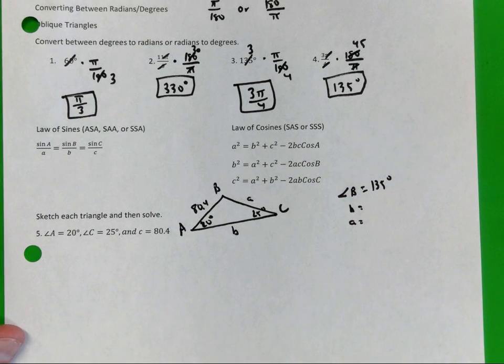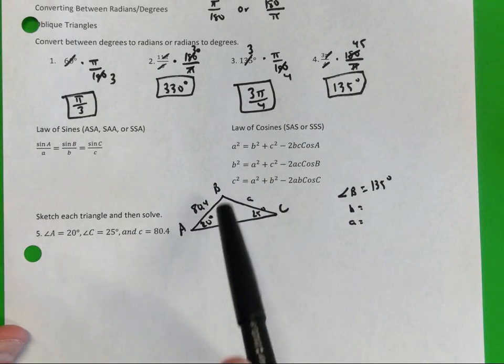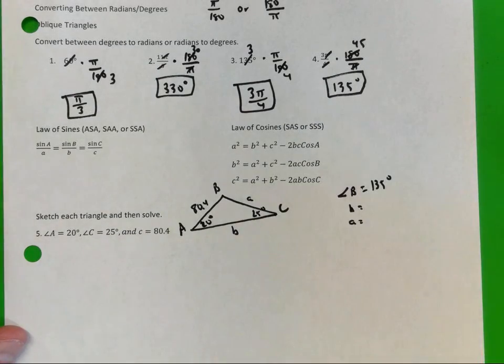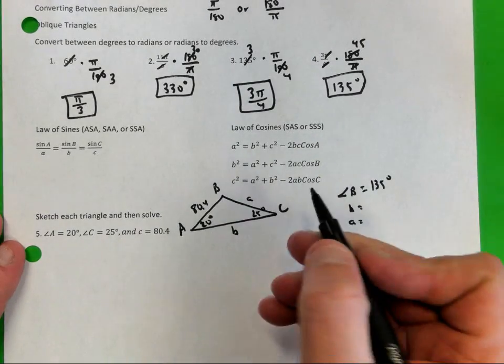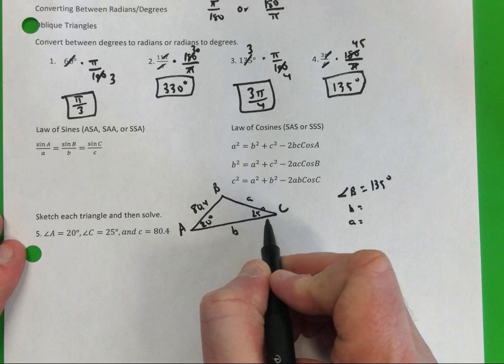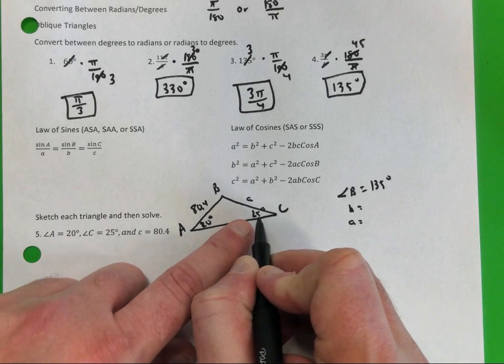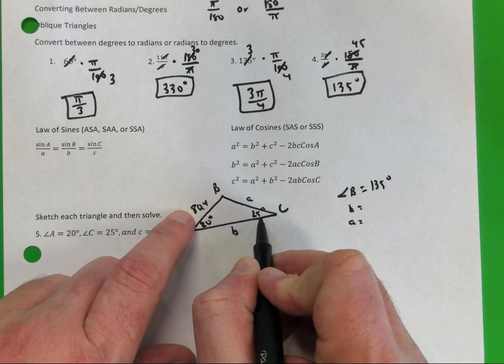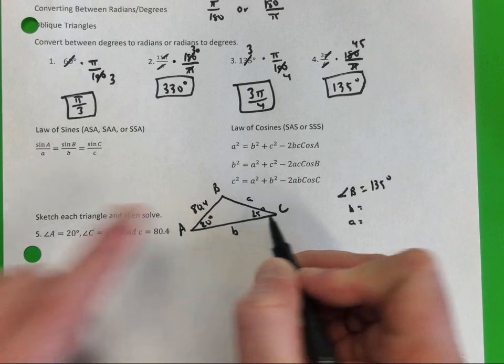Now I look at this. I have two angles and a side. Do I use law of cosines for that? Do I have side, angle, side there? Do I have side, side, side? No, so I'm using law of sines. What I do with law of sines is I find the angle and the side across from that I know. You see C right here? And you see you have that across from it. Does that make sense? That's what you start off with.